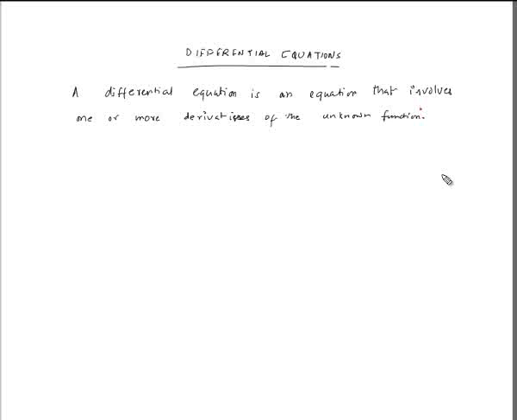Typically this unknown function is y of x, and the derivatives, dy by dx, are generally represented as y dash, and the second derivative, d square y by dx square, is represented as y double dash.